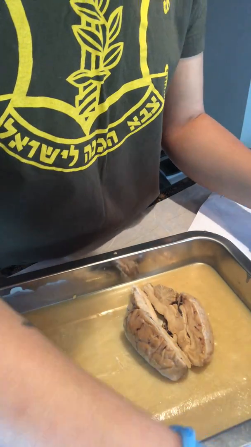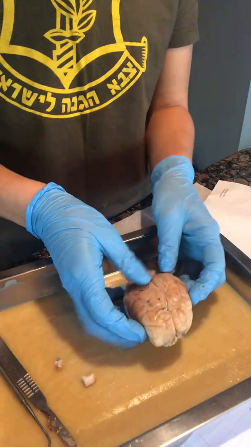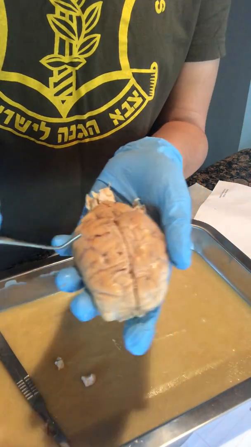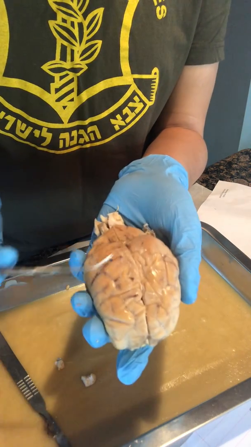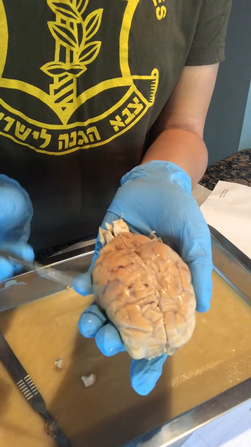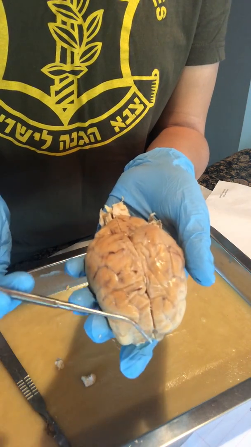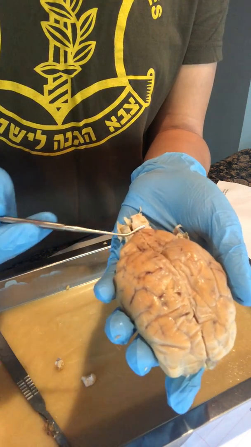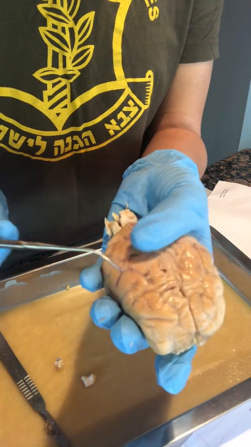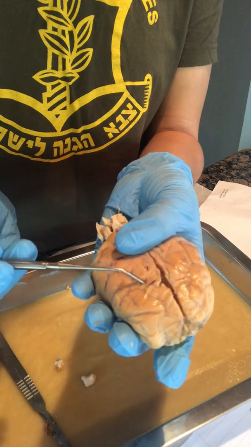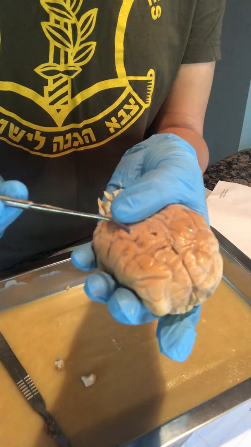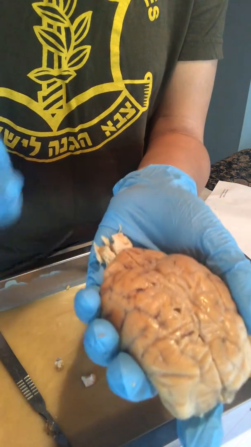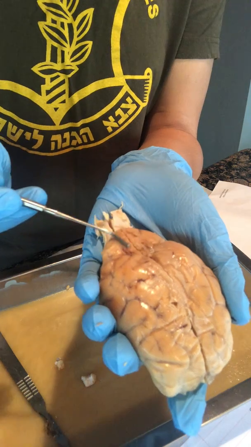Alrighty, so we are going to start with our exterior view. All of this is our cerebrum, broken up by two lateral hemispheres, separated by our longitudinal fissure. Back here is our cerebellum. These lines are our sulcus, and the medial parts are the gyrus. And the section back here on our cerebellum is our vermis.